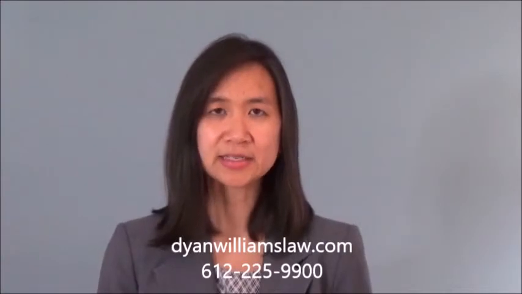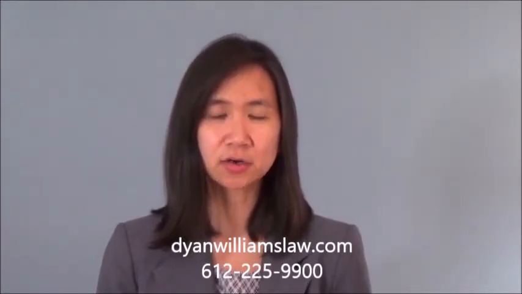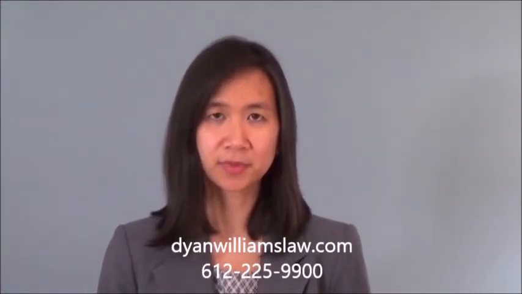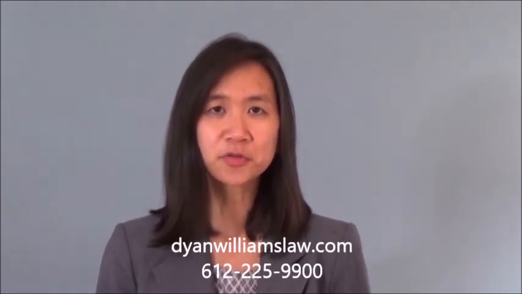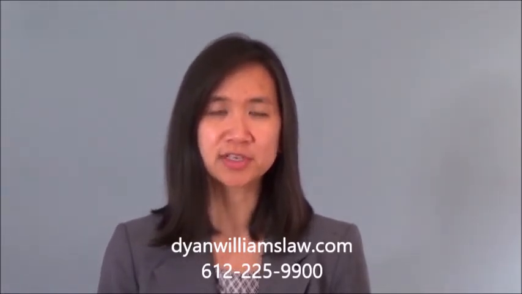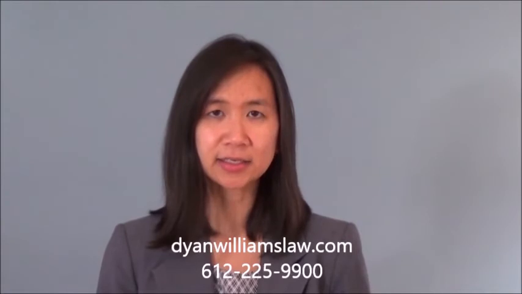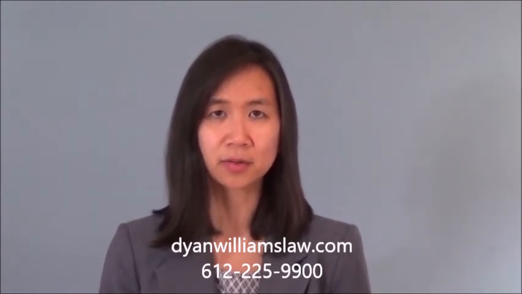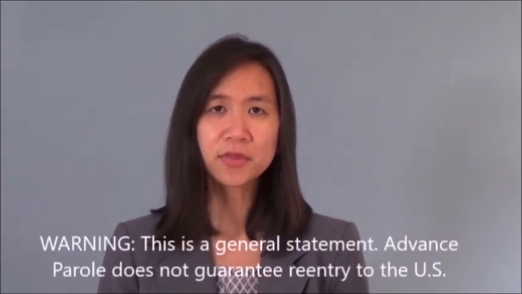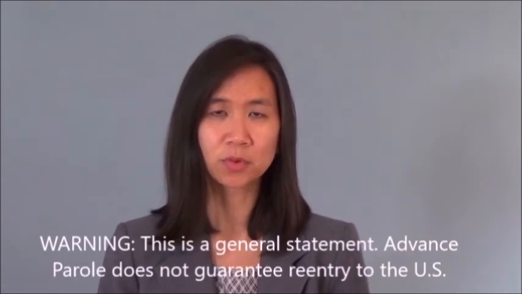There are three main exceptions to the 3-10-year unlawful presence bar. First, unlawful presence prior to April 1st, 1997 does not count towards the 3-10-year bar. This is when the law kicked in. Second, unlawful presence before you turned age 18 does not count towards the 3-10-year bar. Third, leaving the U.S. with advance parole does not trigger the 3-10-year bar.